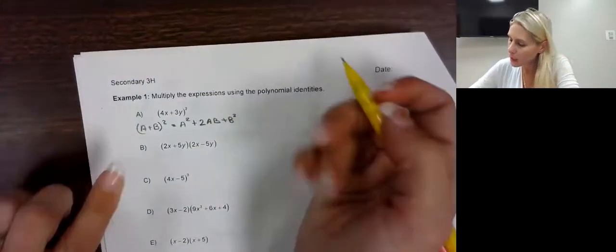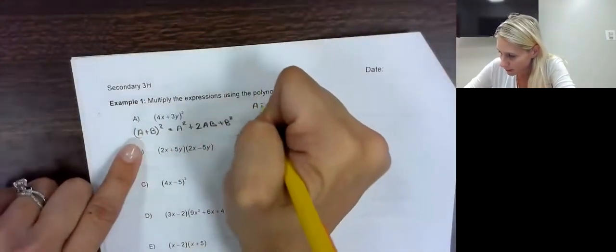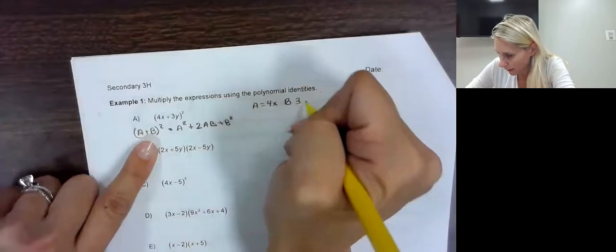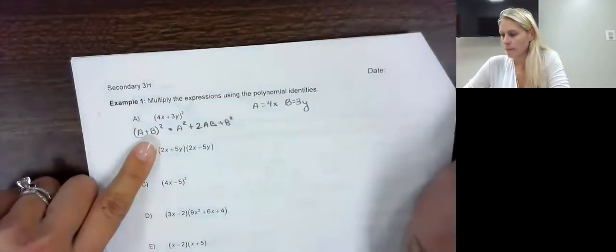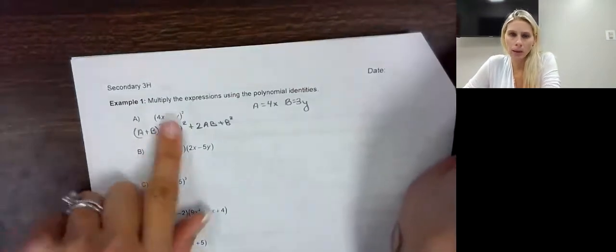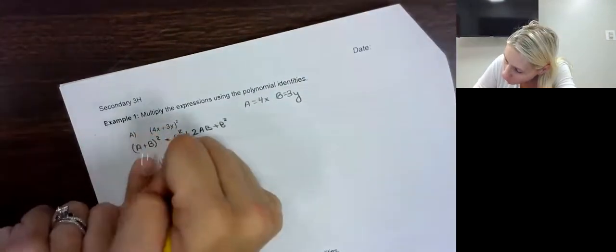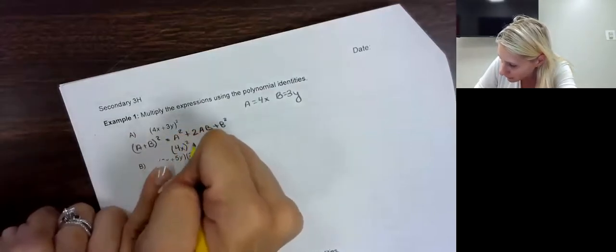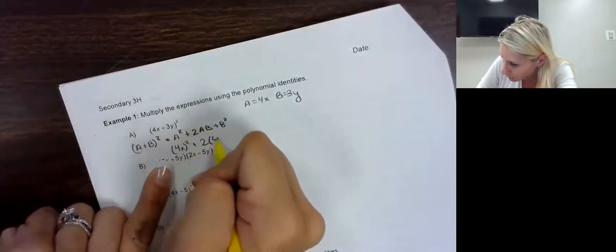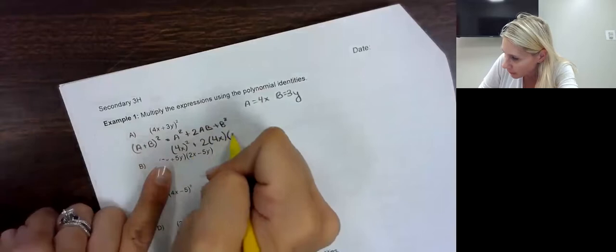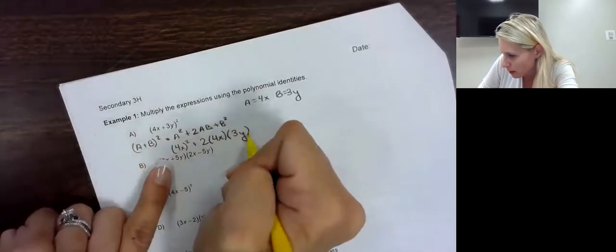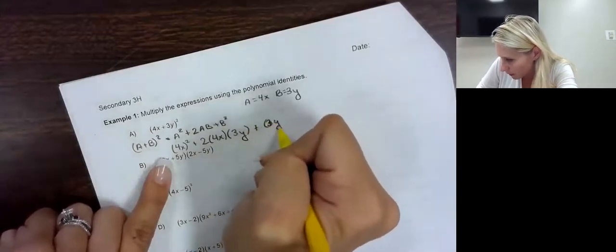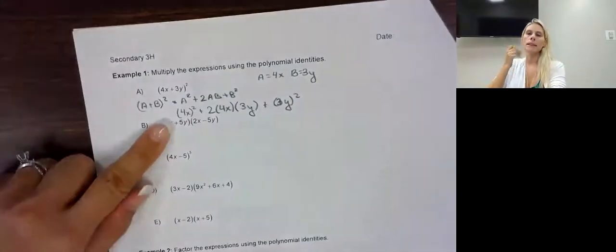Okay. In this case, our a is 4x and our b is 3y. After we identify our a and b, now we're going to substitute in. So I'm going to put them right under. So this is 4x, that whole thing squared, plus 2 times a, which is 4x, times 3y, which is b, plus our b squared, which is 3y squared. Okay, that's me substituting in.